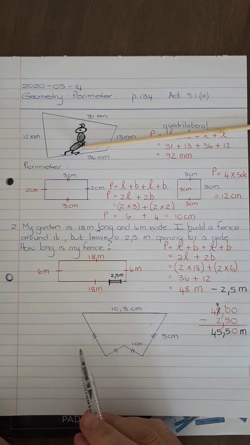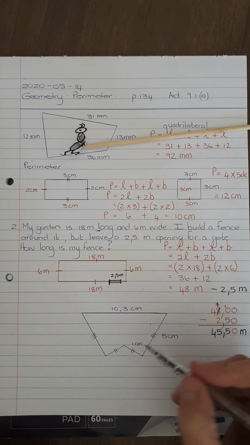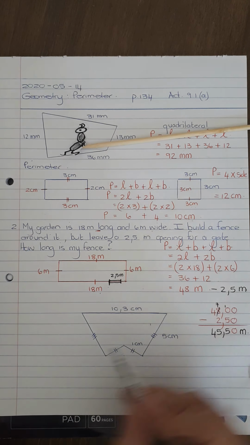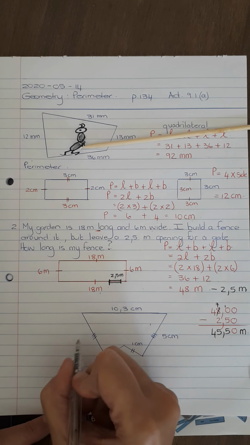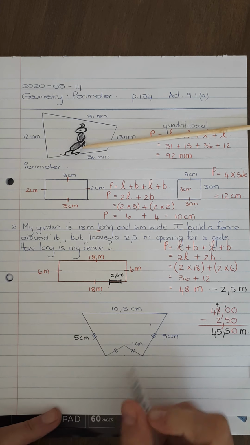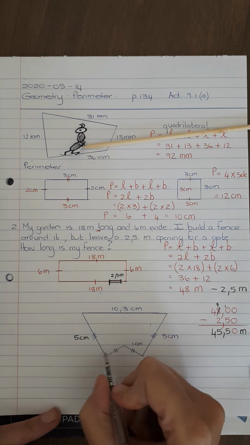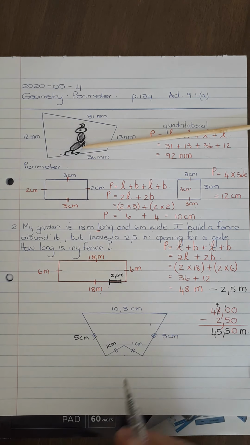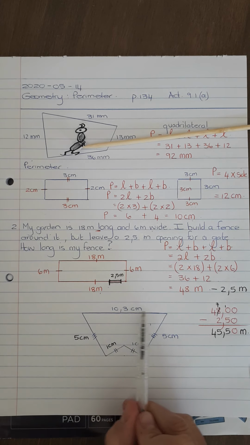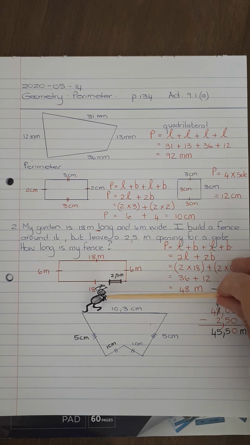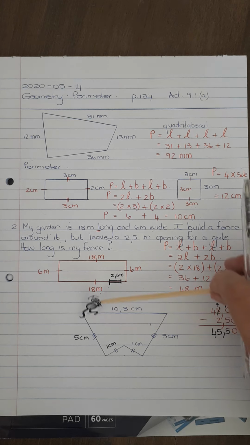Now the last one. They ask you to work out the perimeter of an irregular shape like this. But now they gave you 3 little marks there and 3 little marks there. That means that if that one's 5 centimeters, this one will also be 5 centimeters. And if that one with the 2 little marks is 1 centimeter, this one will be 1 centimeter. Okay, so now I have all of the measurements of the shape: 10,3 centimeters, 5 centimeters, 1 centimeter, 1 centimeter, 5 centimeters.